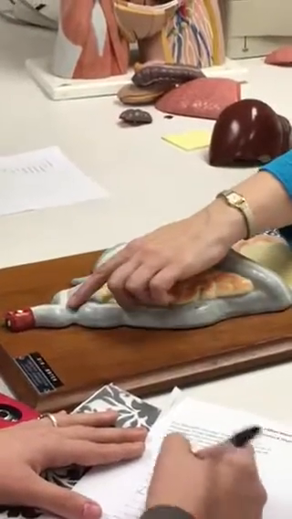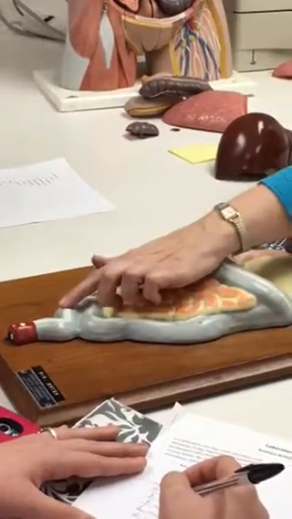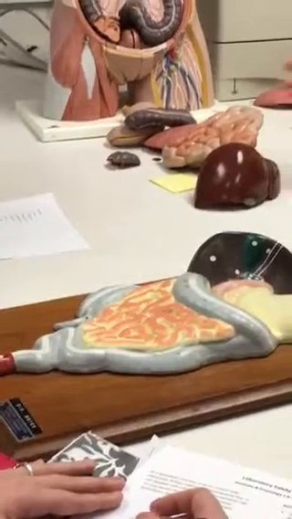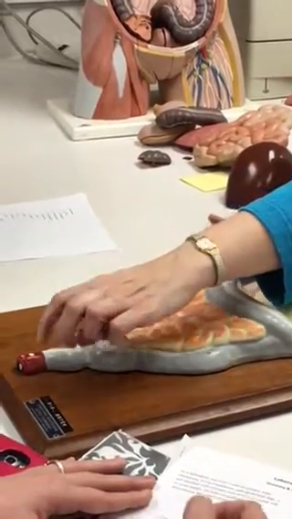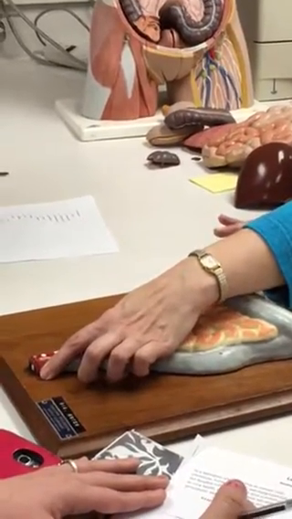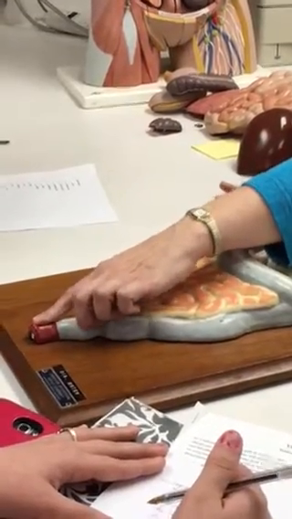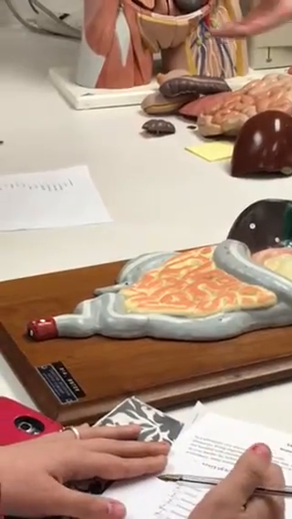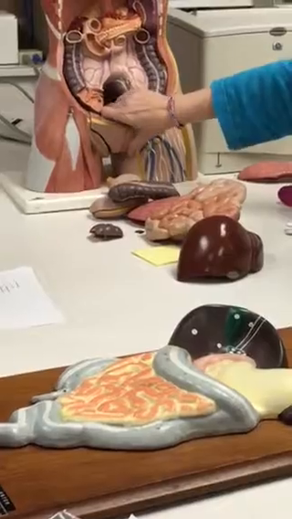This is the sigmoid colon, so think S when you think sigmoid, because the large intestine forms an S-like structure, and that's going to connect to the rectum, which will then have the opening called the anus, or the anal canal. That's its own little region, the anal canal, which we kind of call the anus in short. And that one's hard to see back here because we've got the uterus in the way.